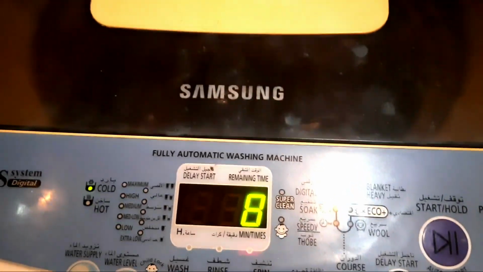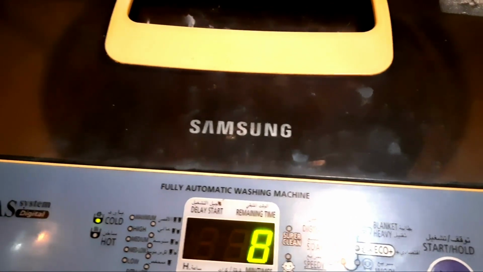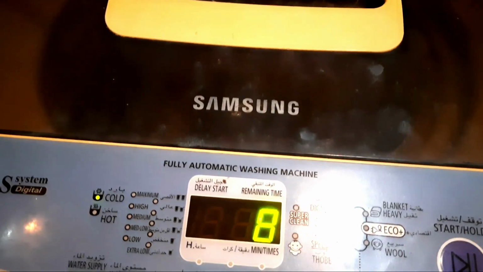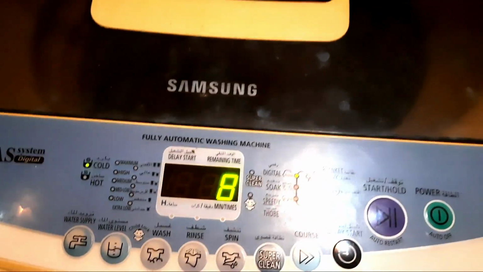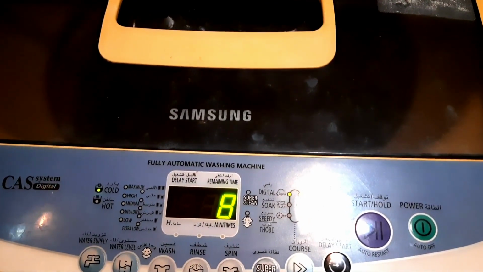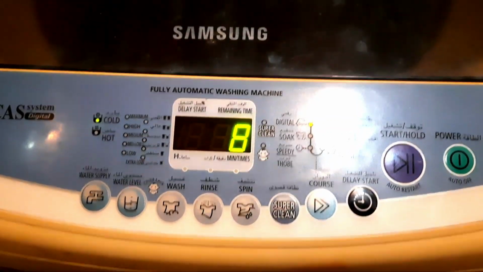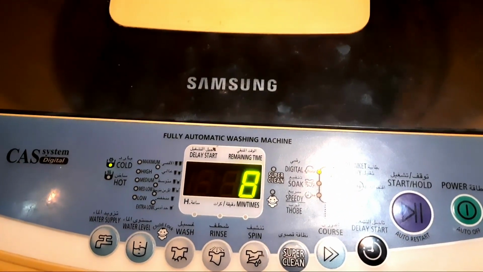First of all, you must know what the UE error code is and what the DE error code is. The UE error code comes for the balancing of the machine. You see inside the machine, the drum is jerking, so the balance is out. Sometimes this comes due to the balance.